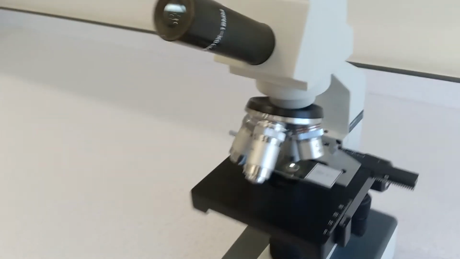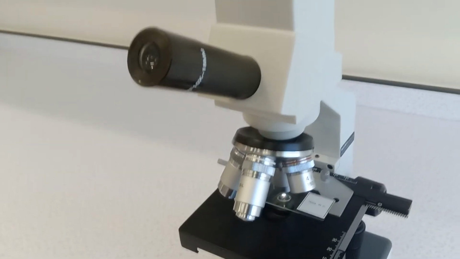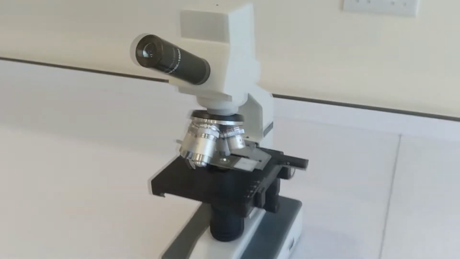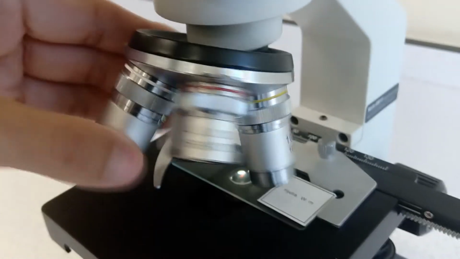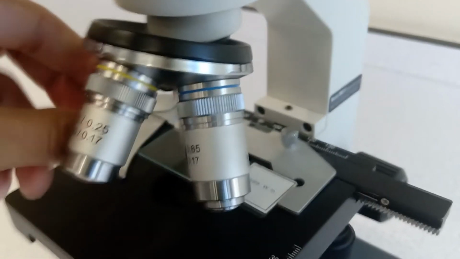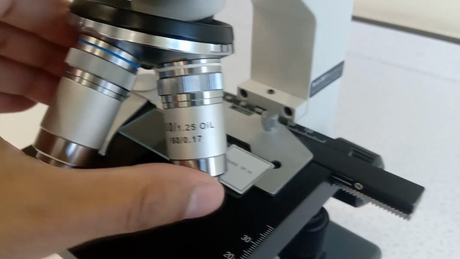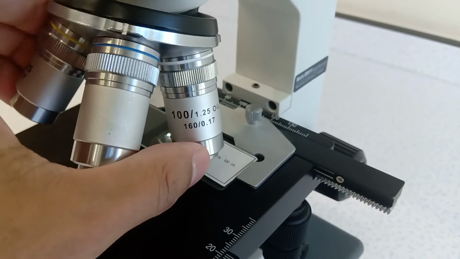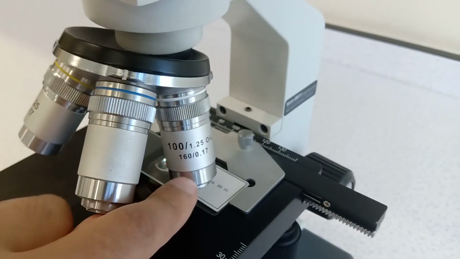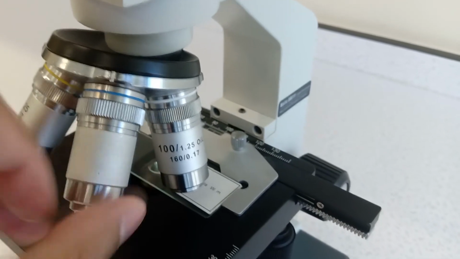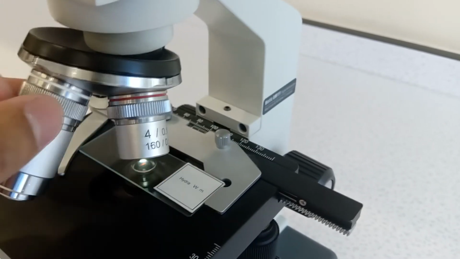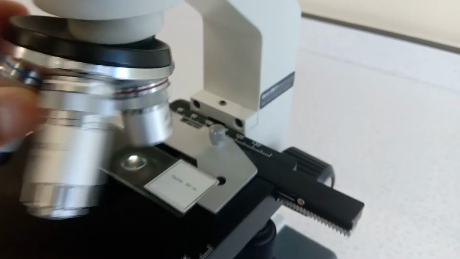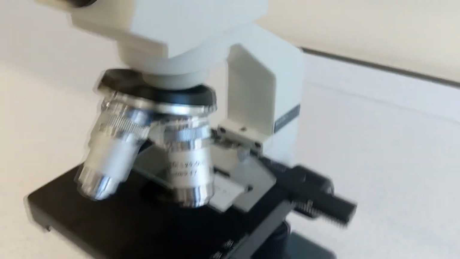The next thing is deciding what objective lens you need to use. Now, standard practice is to go from the smallest to the biggest. So let's start with the smallest, which is here. This one's times 4. Then you've got times 10, you've got times 40, and then times 100. Times 100 I'm not going to use. This is an oil immersion objective lens. We don't need that one. You actually need some oil to use it. So we've got those three. So we start off with times 4, and it just clicks right into place like that.